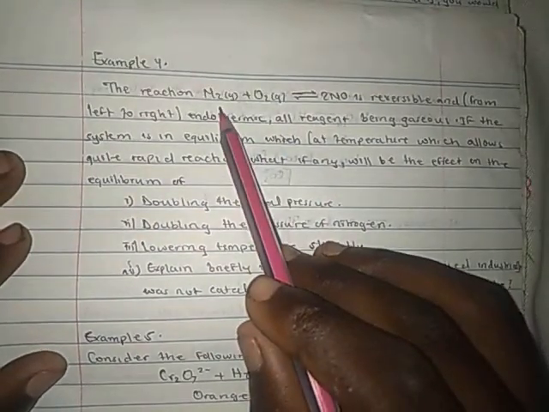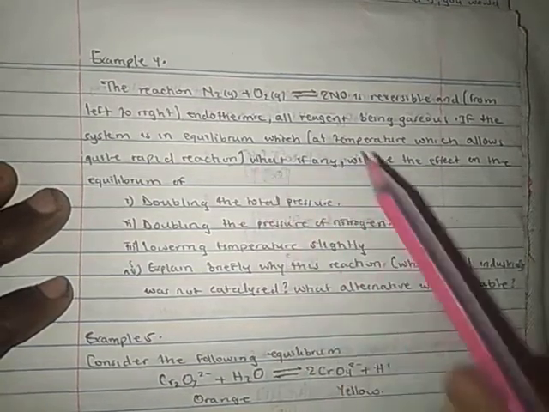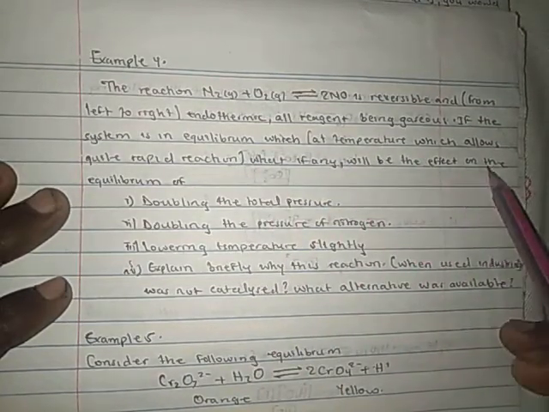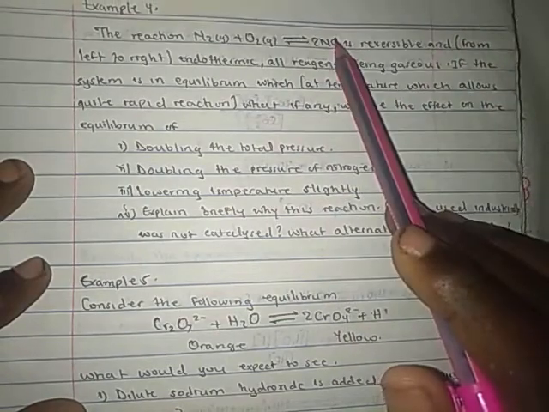The reaction of nitrogen and oxygen to form nitrogen monoxide is reversible, and from left to right it is endothermic, meaning the forward reaction. All reagents being gaseous, the system is at equilibrium at a temperature which allows quite rapid reaction. What, if any, will be the effect on the equilibrium? First, doubling the total pressure. Doubling the total pressure will have no effect on the equilibrium system.